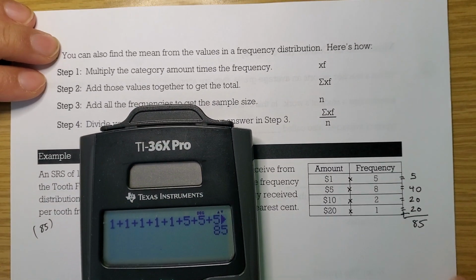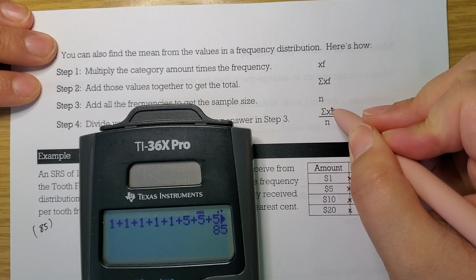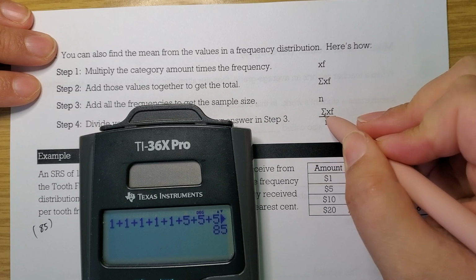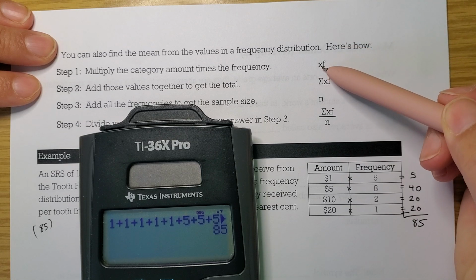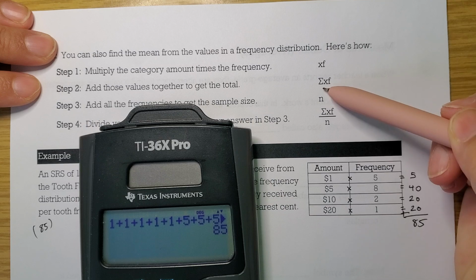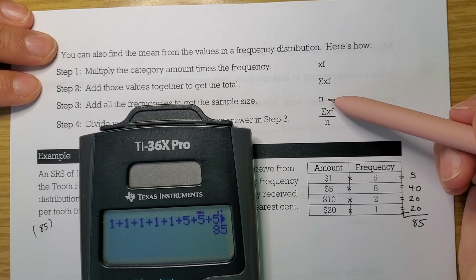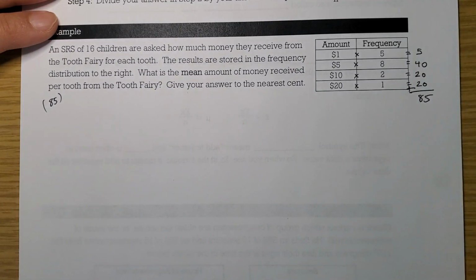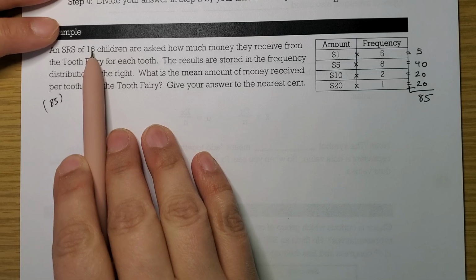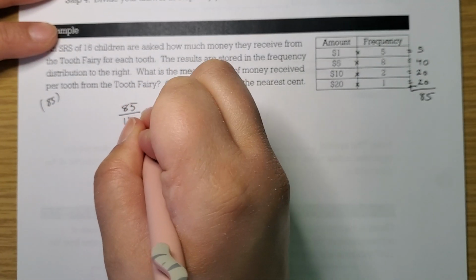That's what this notation at the top means. This means multiply the data by the frequency and then add all of those numbers together. So x times f, data value times frequency, add all of that up. Then to find our mean, we've got to divide by however many things there are. In this case, they told us there were 16 children. So we can do 85 divided by 16.